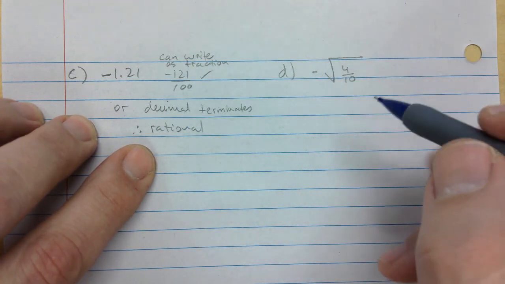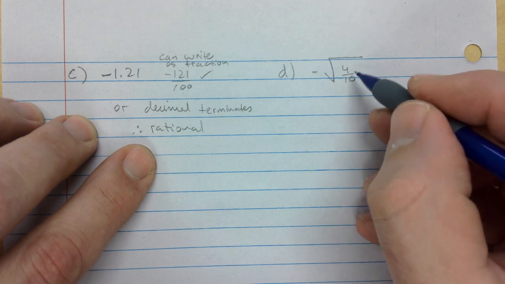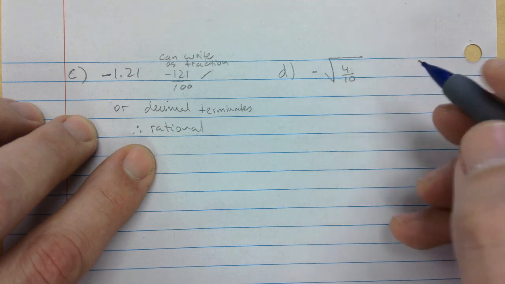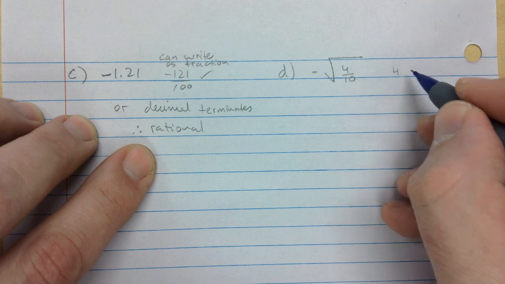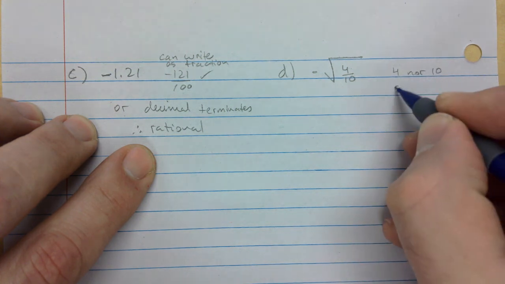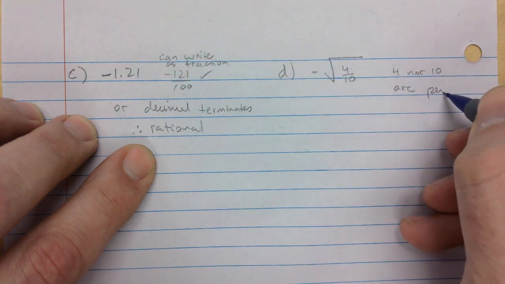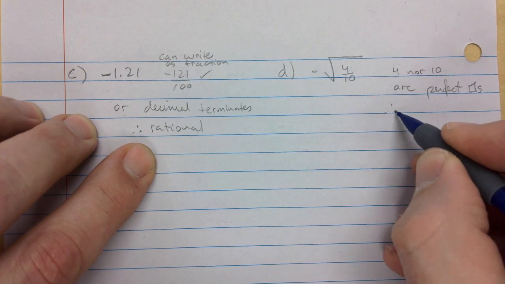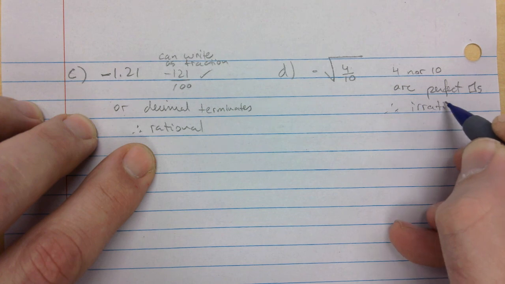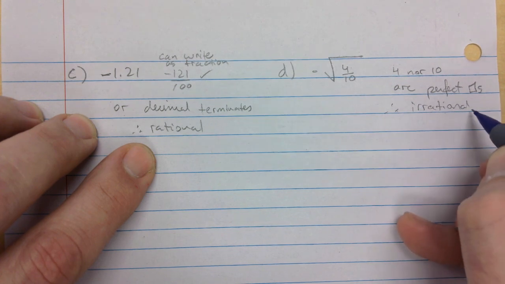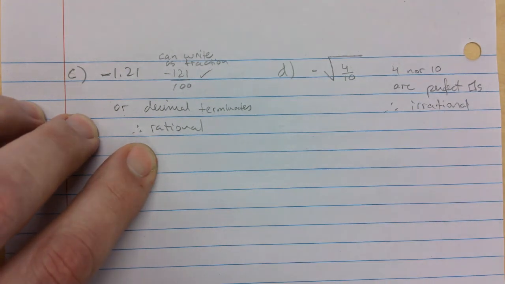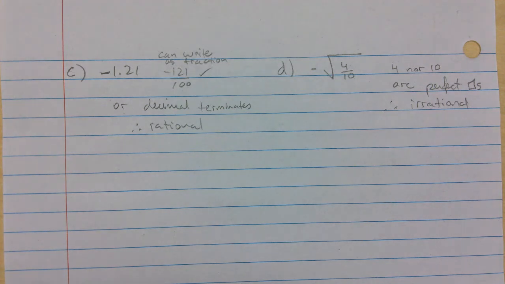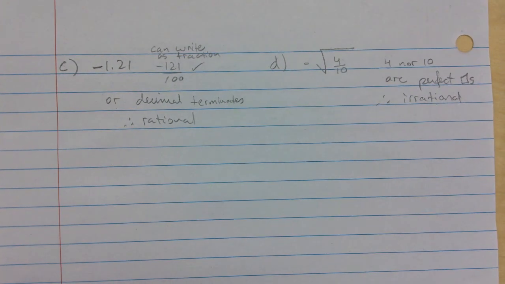Here, 4 and 10, neither one, 4 nor 10 are perfect squares, therefore irrational. If you can't cancel out the root somehow, if you can't get rid of it, then it's irrational, right? So there you have it.